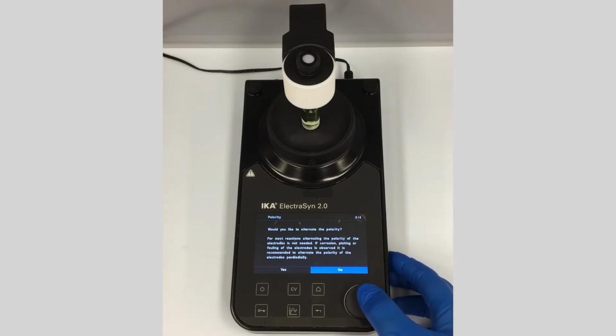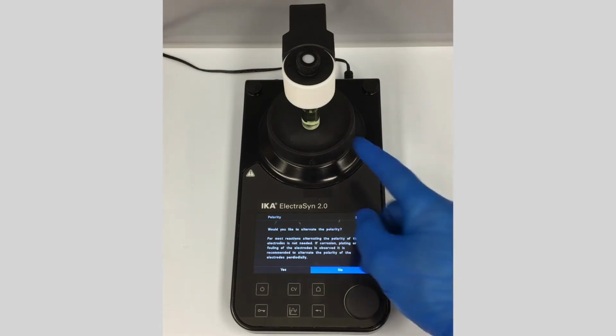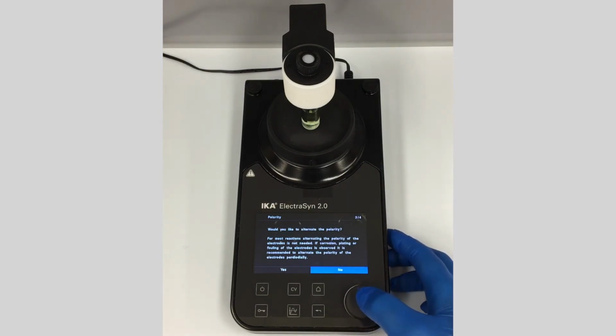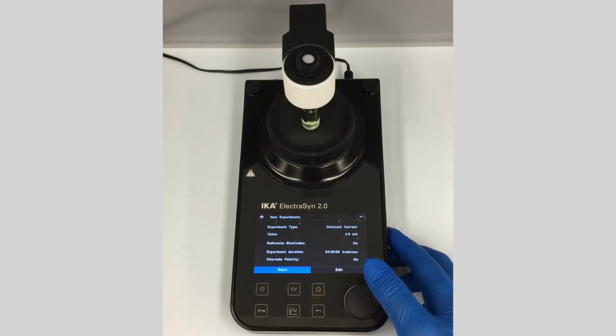For this case, we do not need to do that, especially because we're using a stainless steel cathode and a carbon anode, so we don't want to oxidize that cathode. I'm going to click No. And again, we do not want to save this experiment. I think it's easy enough to set up again. So we're going to click No.